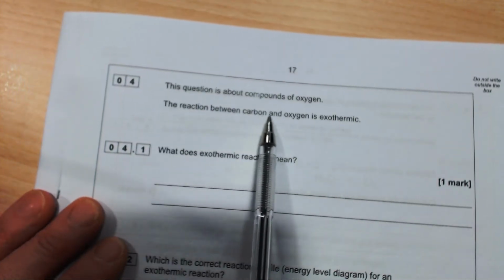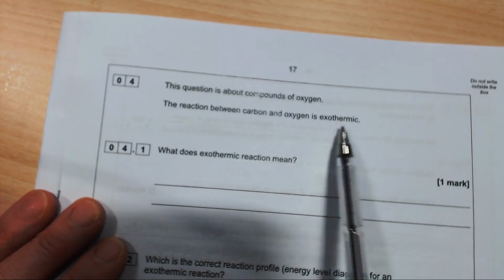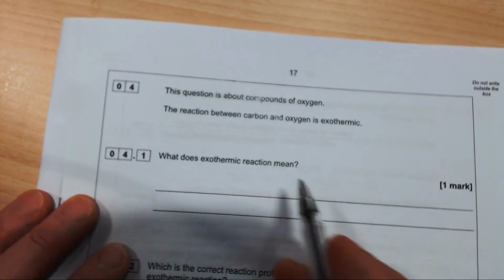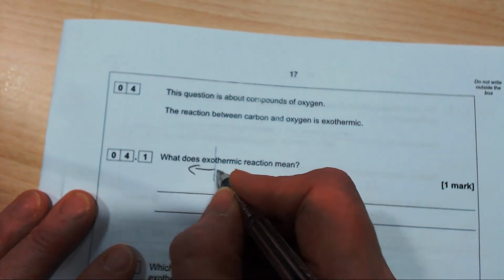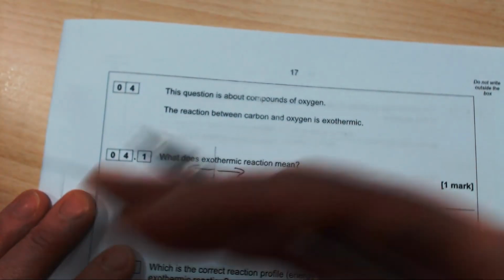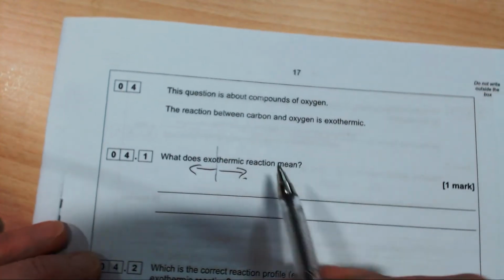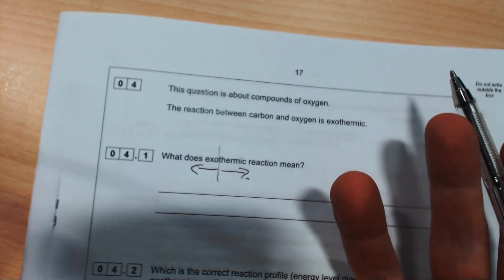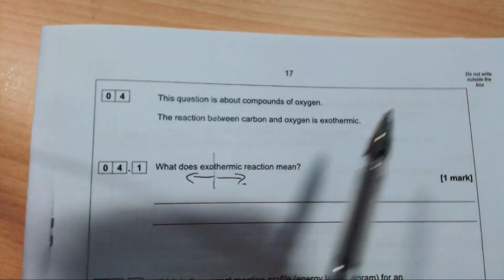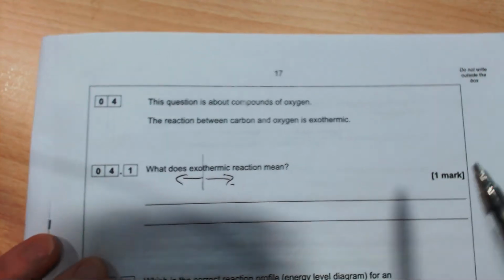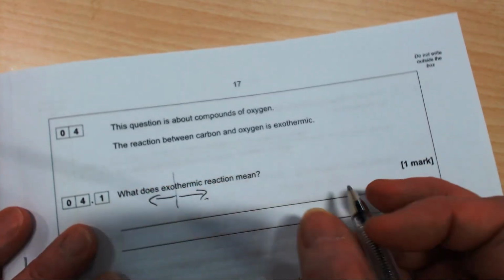The reaction between carbon and oxygen is exothermic. What does exothermic mean? Like every scientific word, we can generally work it out from its word root. Exo meaning outside, or to give out, thermic heat. So it's going to give out heat energy or transfer heat energy to its surroundings. Okay, so pop that one in.